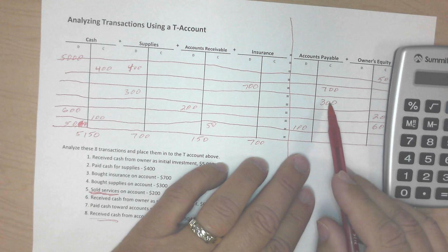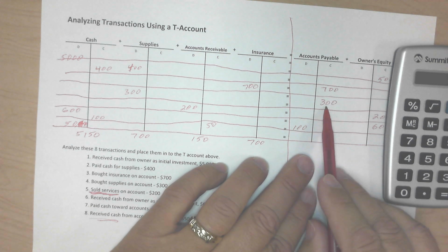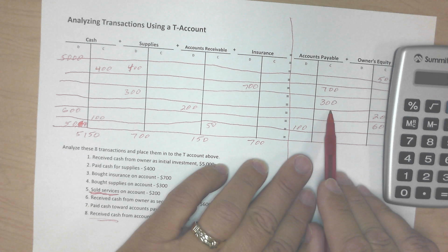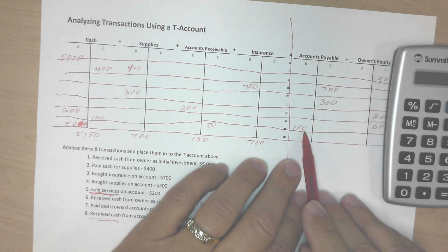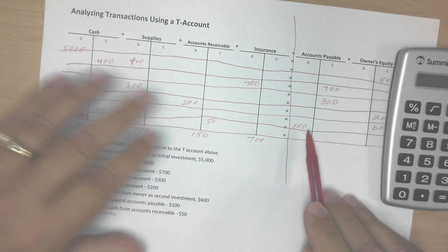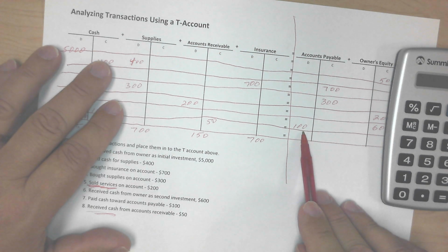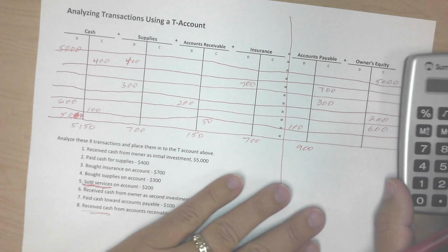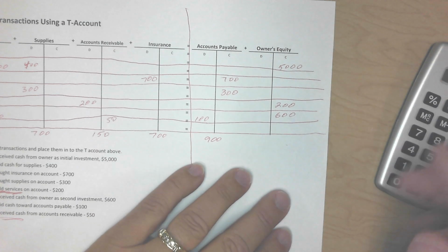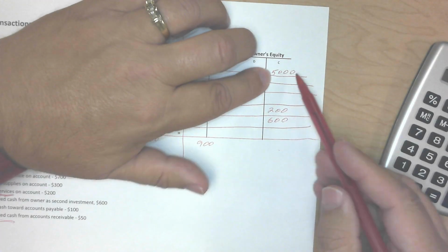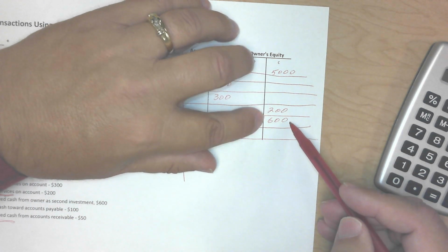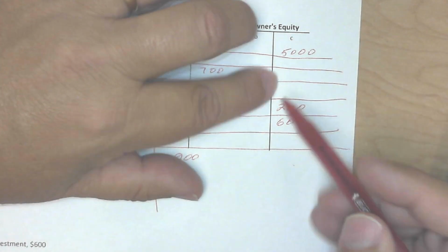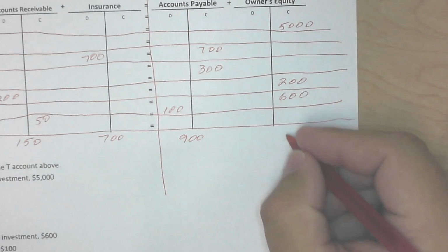Now I'm just going to do the same thing on the other side of the equal sign. We have our increases for accounts payable. So we owe $1,000, but then down here we paid $100 towards one of these bills. So 1,000 minus 100, $900. And then down here for owner's equity, these are all increases. So 600 plus 200, 800. Plus 5,000, so 5,800.